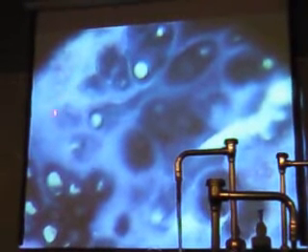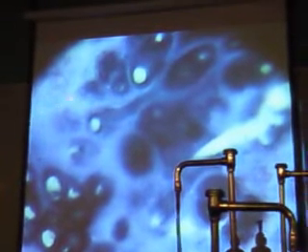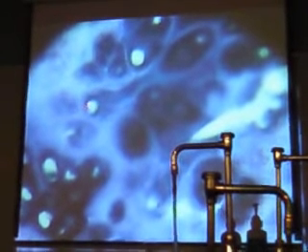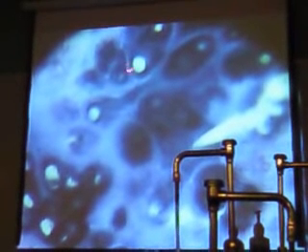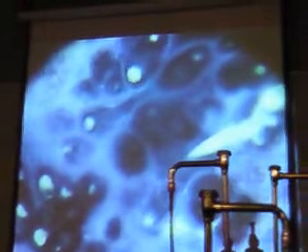Where the light blue here is what? Chondroitin. The non-living matrix is chondroitin. These open areas are lacuna. What do we find inside the lacuna? Chondrocyte. Chondrocytes.